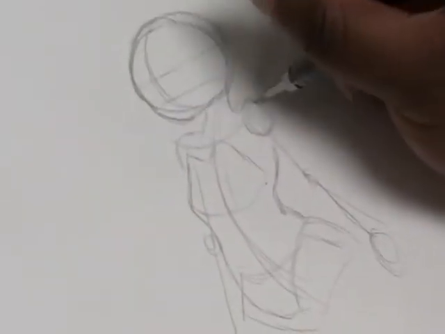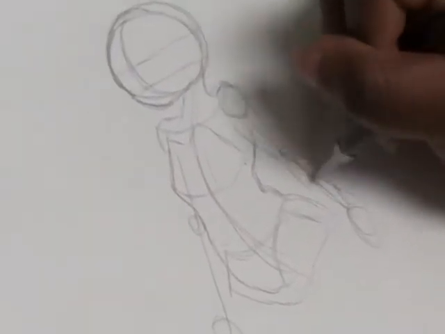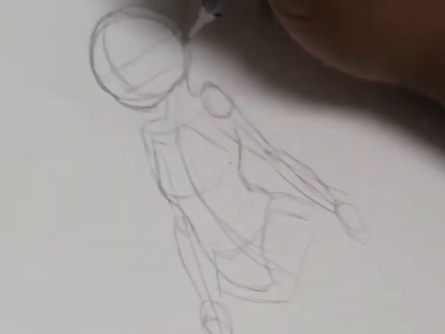Even though you may not see it, always get in the habit of drawing parts of a person's anatomy that would normally be obscured by the rest of the body. It helps to keep things in proportion.